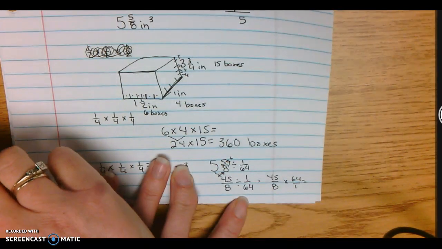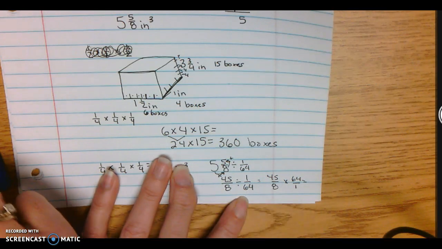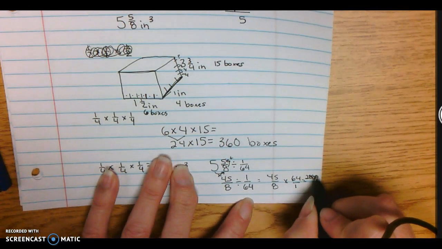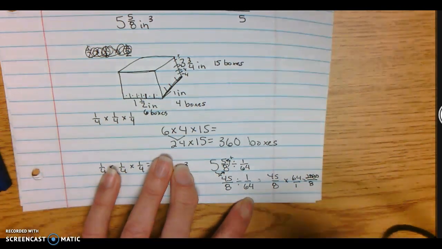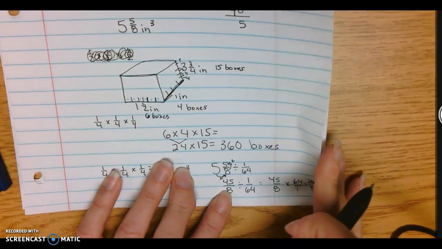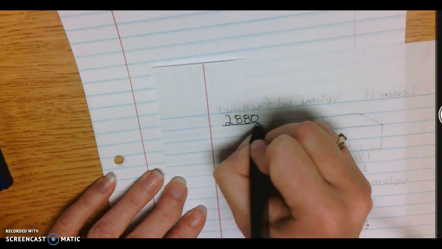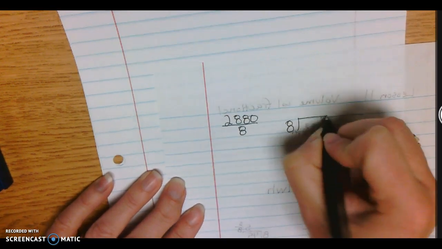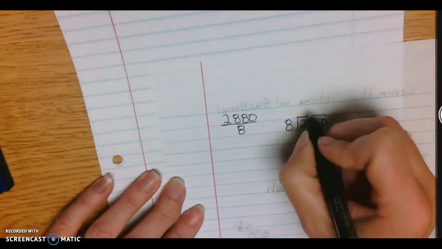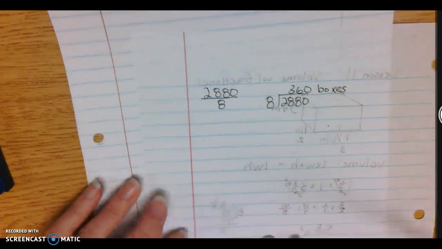So on my calculator, I'm going to do numerator times numerator, 45 times 64. And I get 2,880. 8 times 1 is 8. Famous fractions fall to divide. So on the back here, I have 2,880 over 8. If I divide 2,880 by 8, I get 360 boxes. Same as I got the first time.